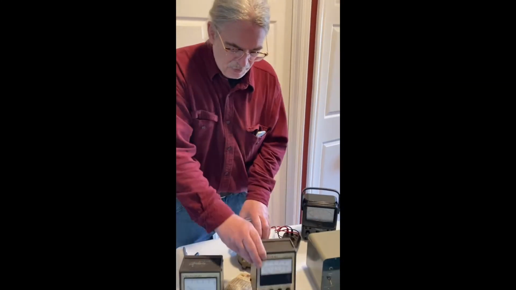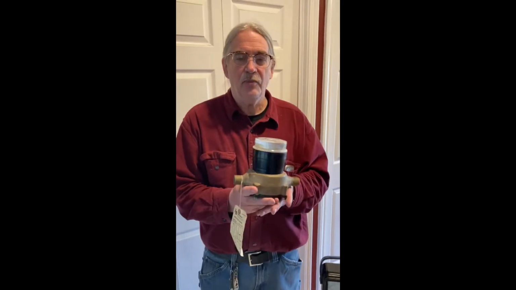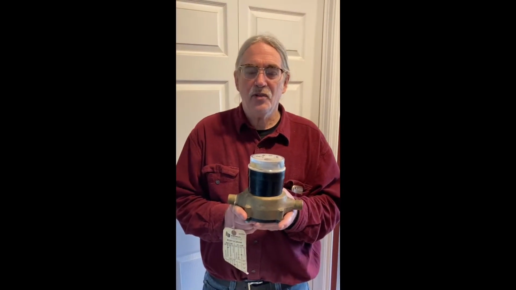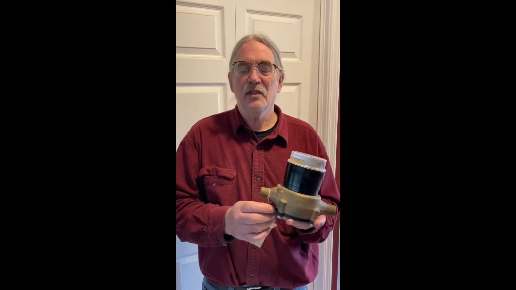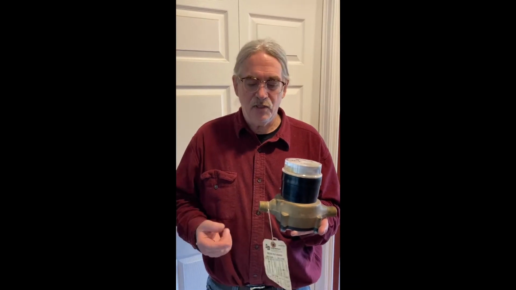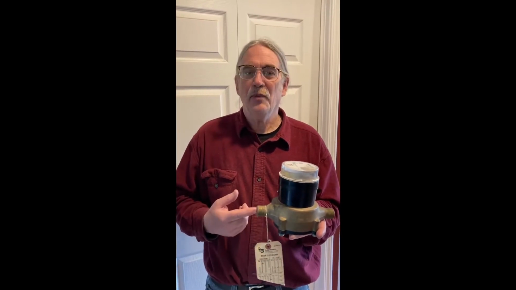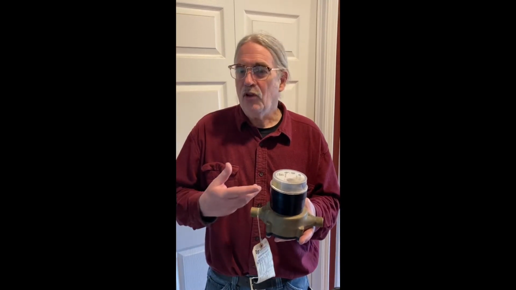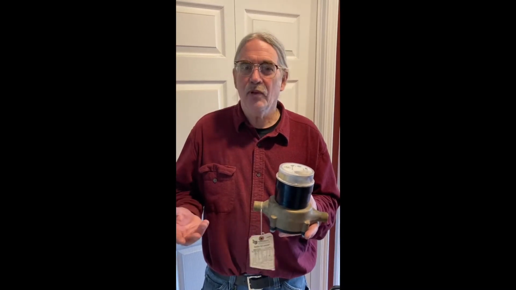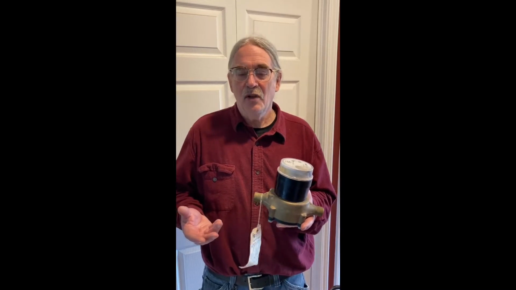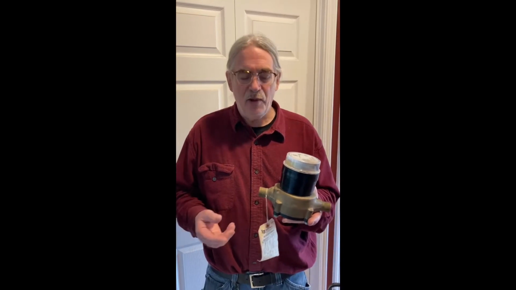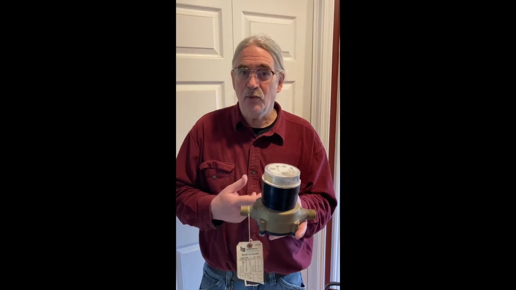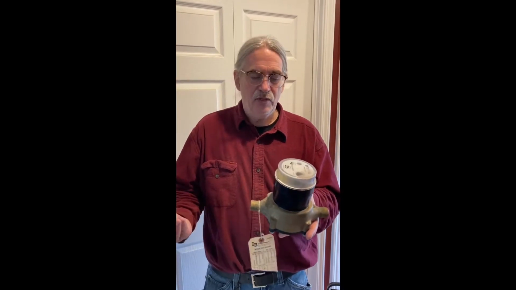A flow meter would be something like this. This is a flow meter. It doesn't measure pressure at all. This is a meter. If you live in the city, you have one of these in your basement. It's to measure the amount of flow from the municipal water supply. It tells you acre feet of water or cubic feet of water. It doesn't know whether the water's at 60 pounds of pressure or 20 pounds of pressure or 80 pounds of pressure. All it knows is how many gallons went through it, or acre feet, or whatever it's calibrated in.